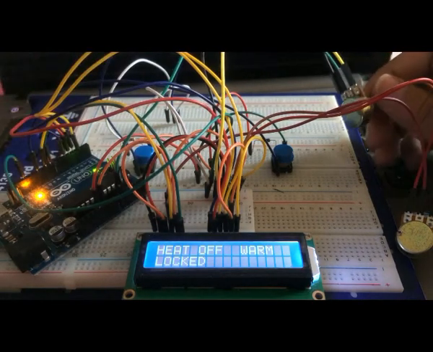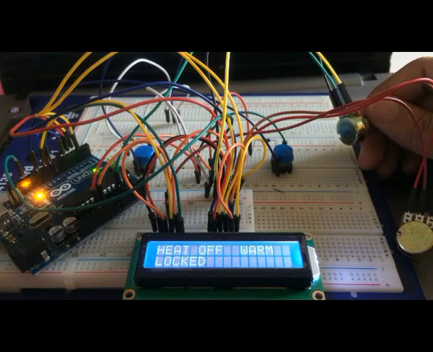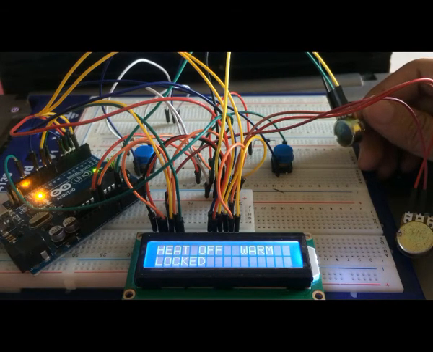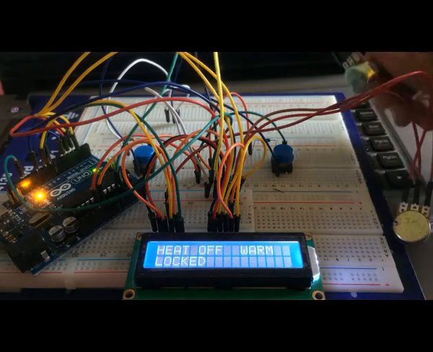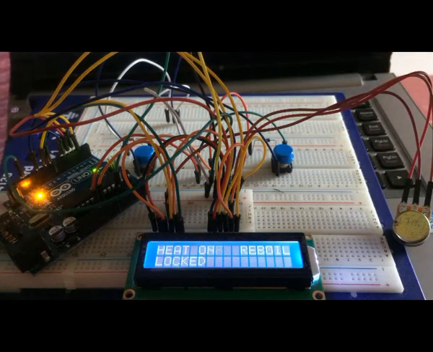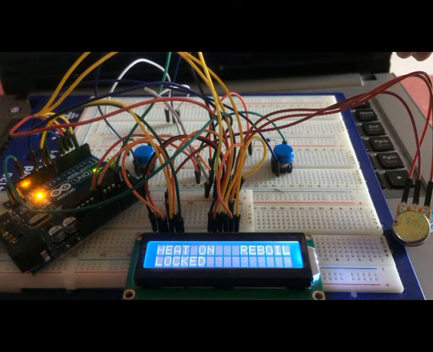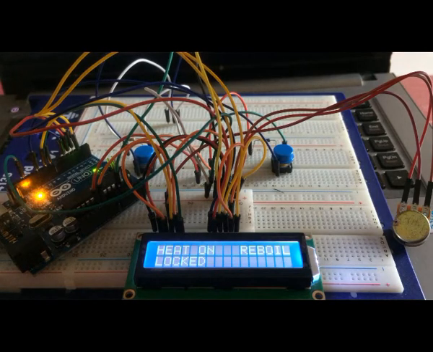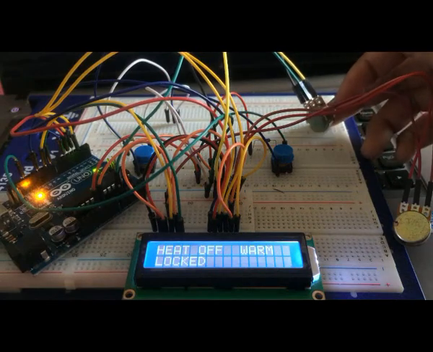The heat is already off because it has reached 100 degrees Celsius, so it starts to keep warm until 85. If the water goes below 85, it will start to warm it up again. So we can simulate that the water has gone down to 85, so the heat is on and it starts to reboil. If it goes up, it will turn the heat off and keep warming.